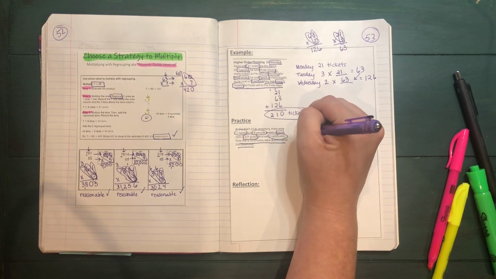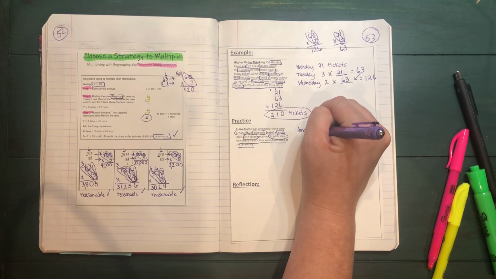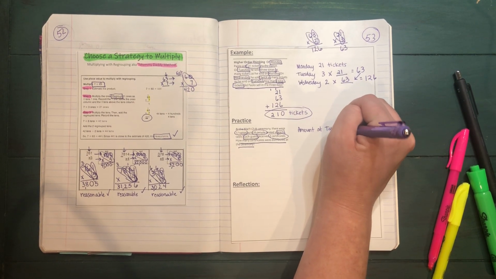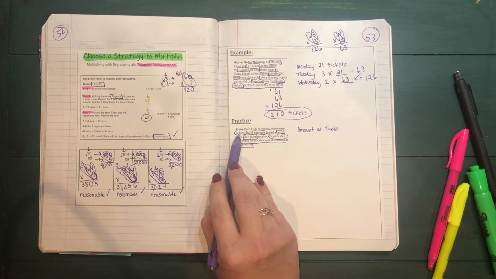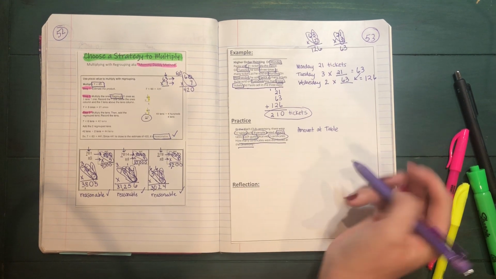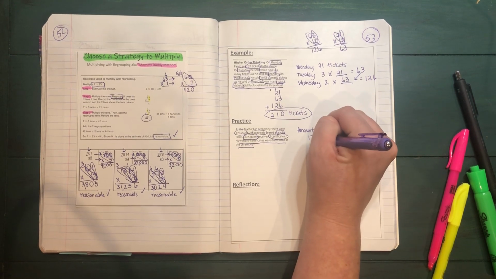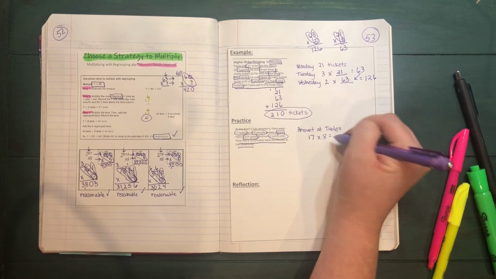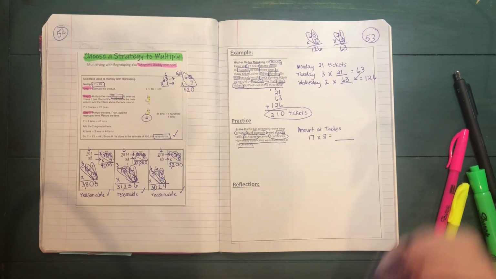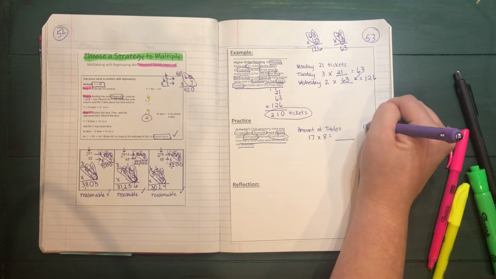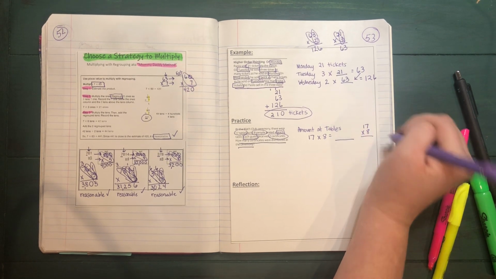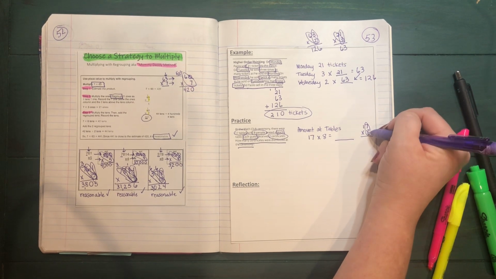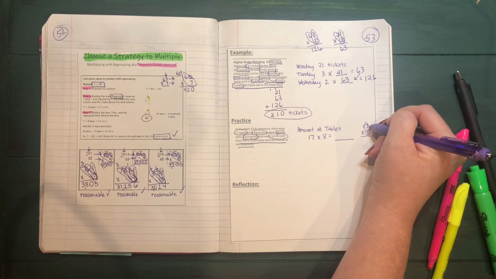So we need to organize our information to know how we're solving. So we first need to know what was the amount at a table. So looking, it said there were 17 tables with 8 people. So if we know that we had 17 tables of 8 people, so amount at tables, we are solving to find this answer first. So pulling it to the side, we can stack to use our strategy of multiplying with place values. Multiplying the 8 times 7. 8 times 7 gives me the answer of 56.